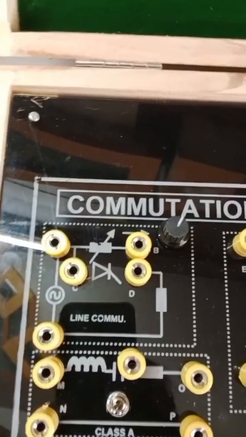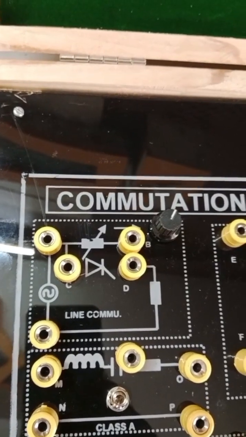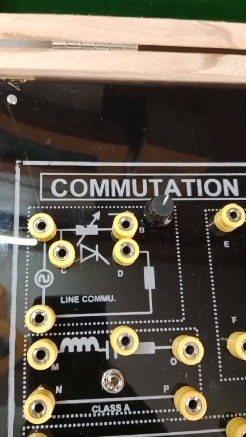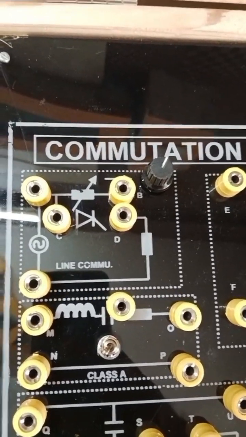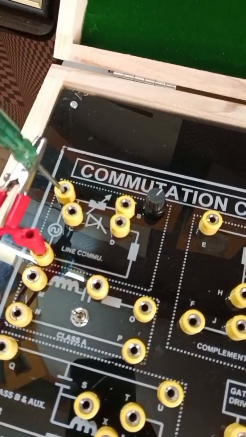This is the block. So AC signal is given internally. We have to connect thyristor to the circuit and we can observe the waveform for line commutation. Here, this is the input AC signal given.